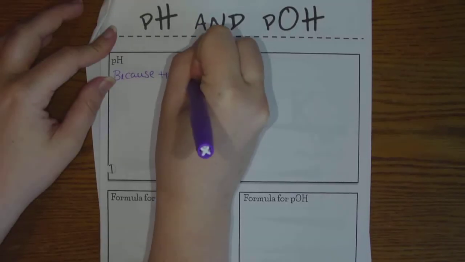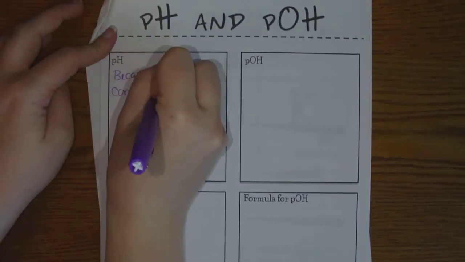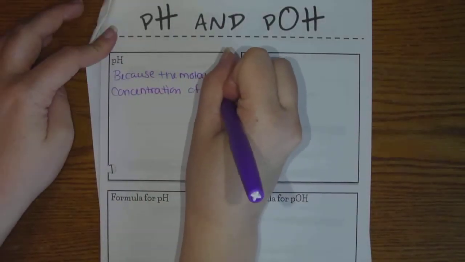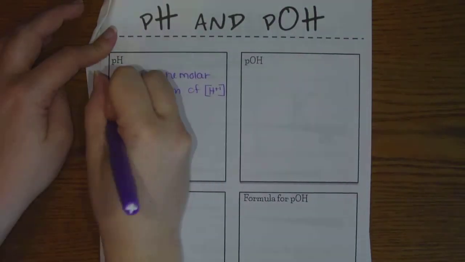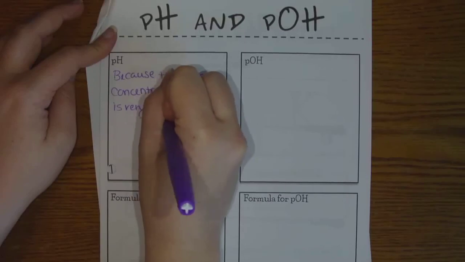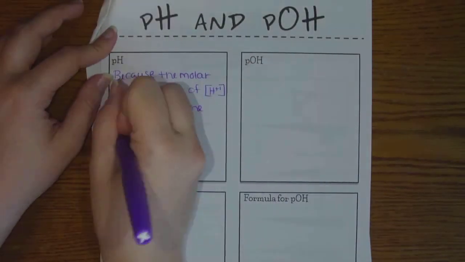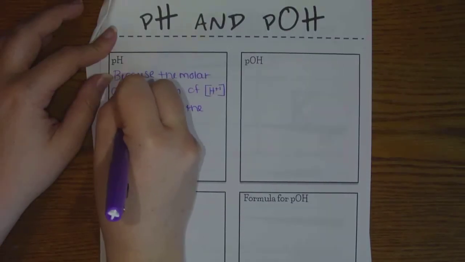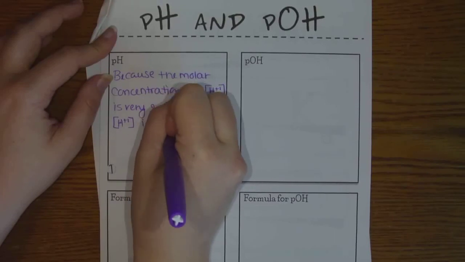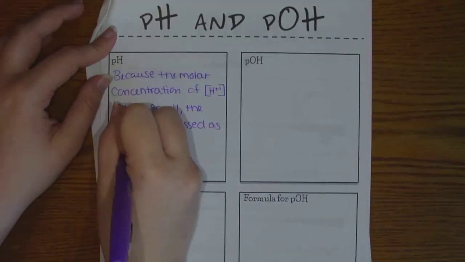Because the molar concentration of our hydrogen ions is very small, the concentration of our hydrogen ions is expressed as a pH.